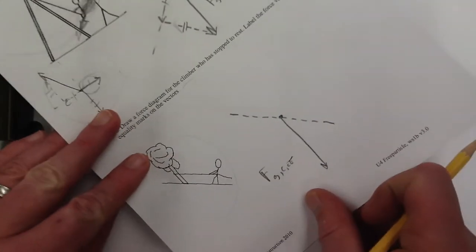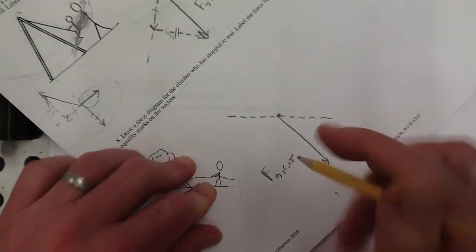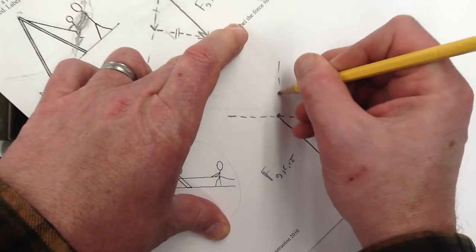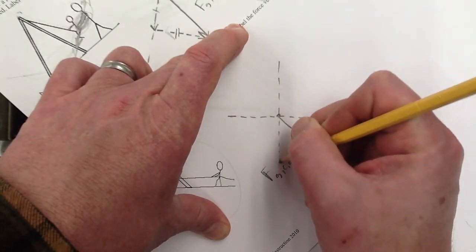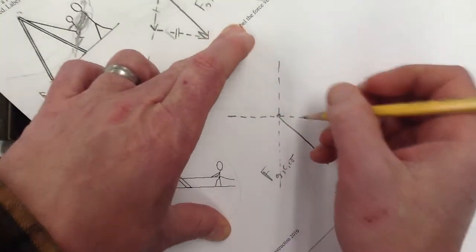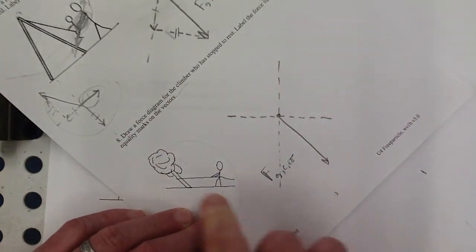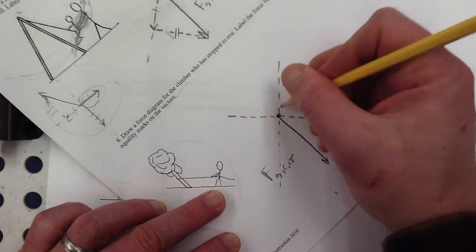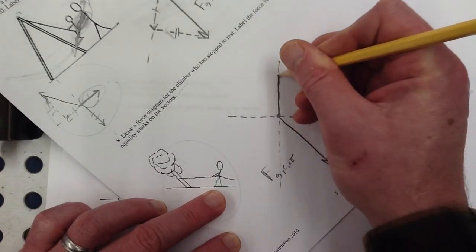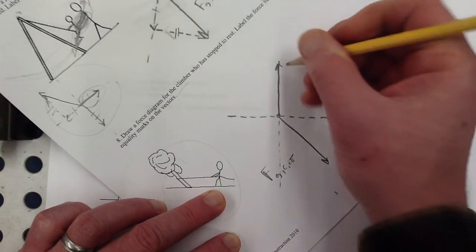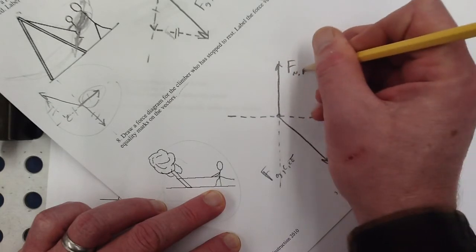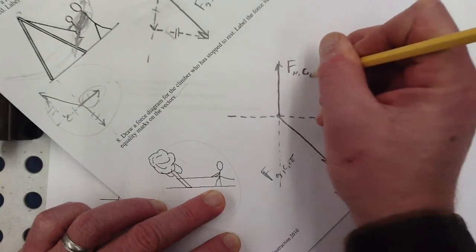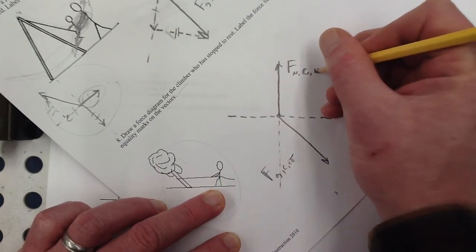Now I'm going to turn; everything else is going to be in line with this. So there's my vertical axis. You call it a y-axis if that makes you happy. And what else is going on with this person? Well, there's a support force, or a normal force, on the climber from the hill.